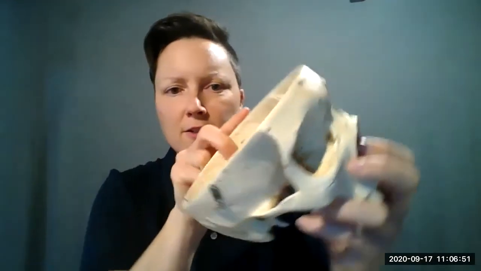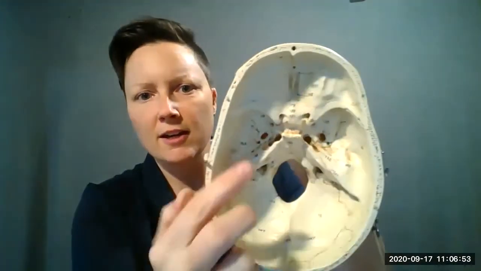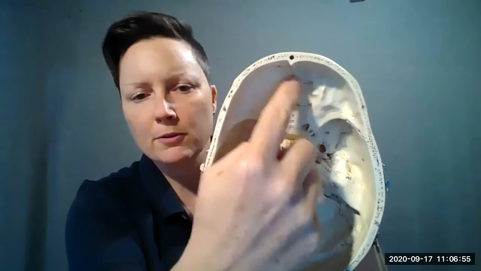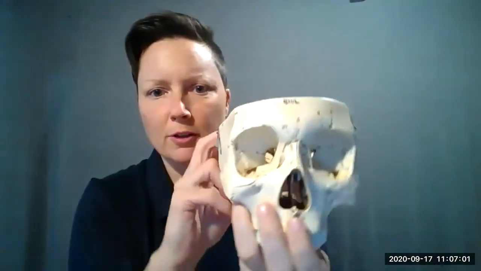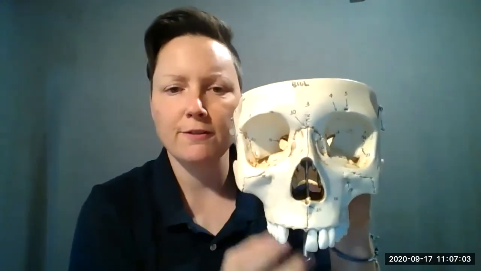If we take the skull and make it flip its lid, we can then look at the floor, turn it up to the sky, and see a little bit of the ethmoid bone, and then a winged-shaped creature in our skull called the sphenoid bone. So those are some of the cranial bones. We'll next talk about the facial bones.